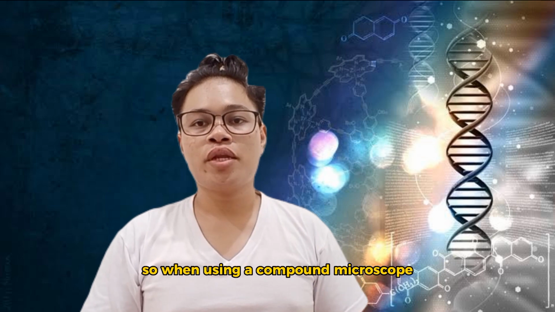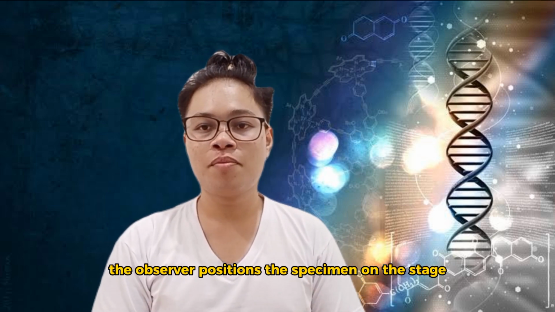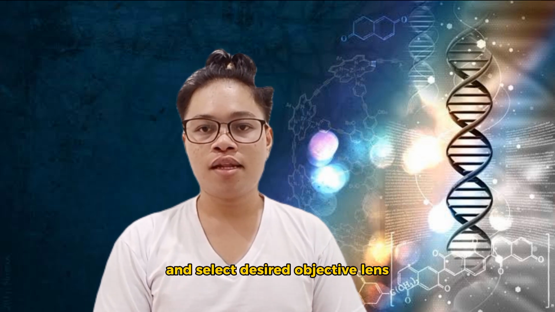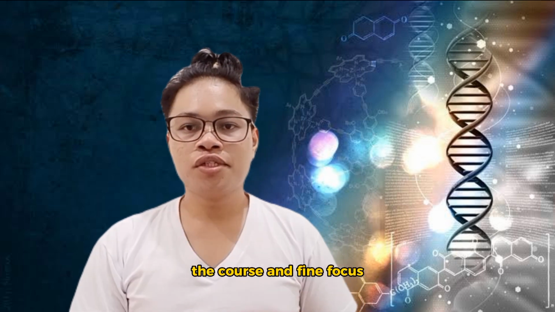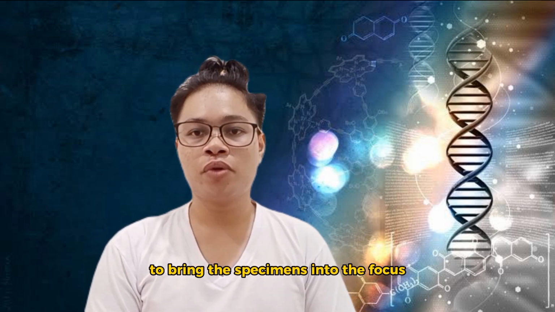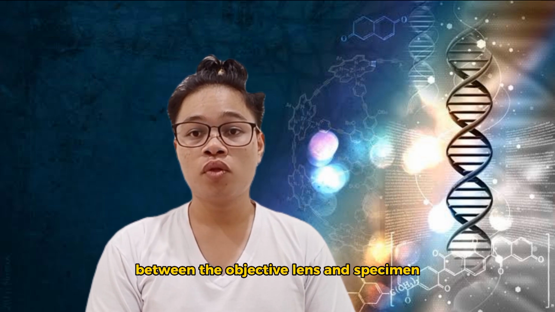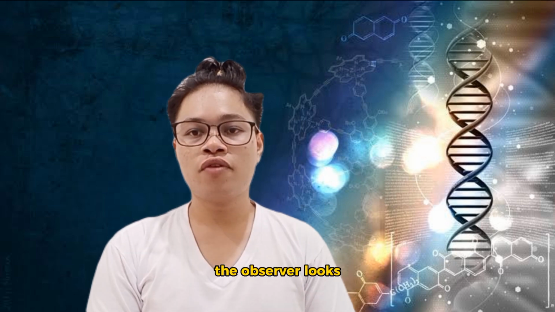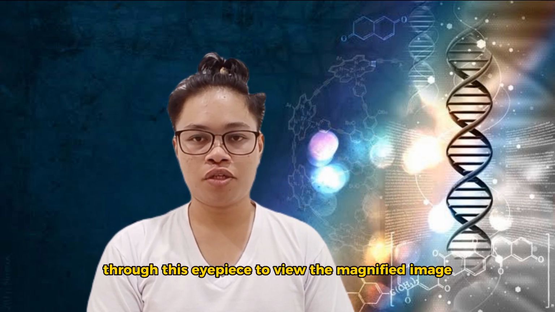So, when using a compound microscope, the observer positions the specimen on the stage and selects the desired objective lens. The coarse and fine focus knobs are then used to bring the specimen into focus by adjusting the distance between the objective lens and the specimen. The observer looks through the eyepiece to view the magnified image.